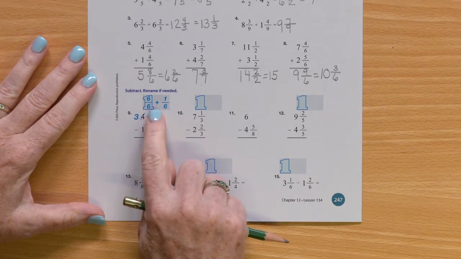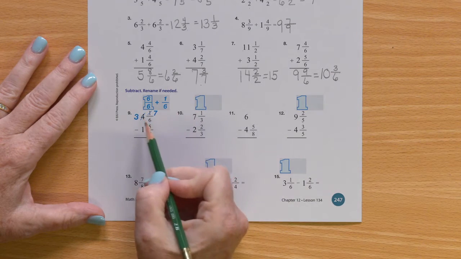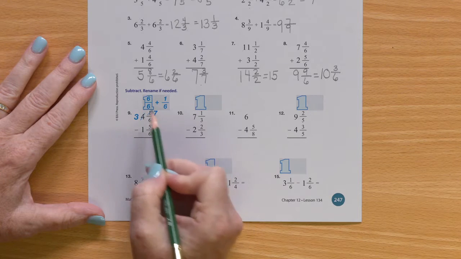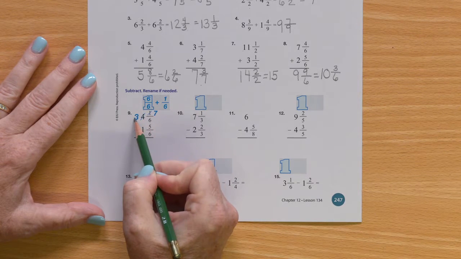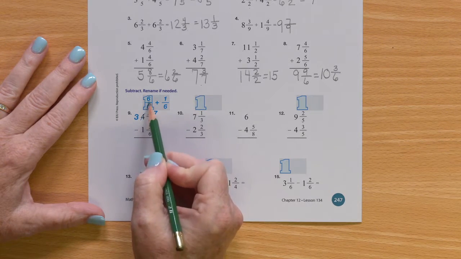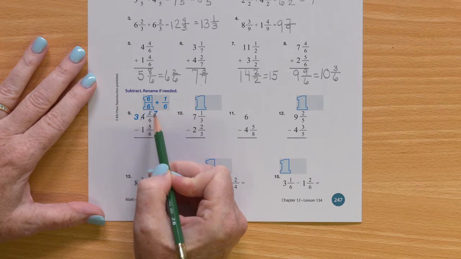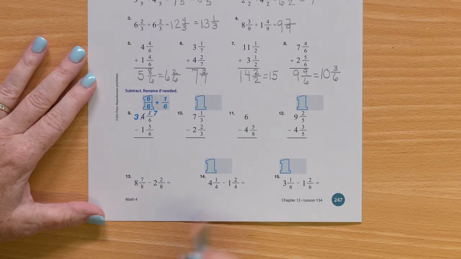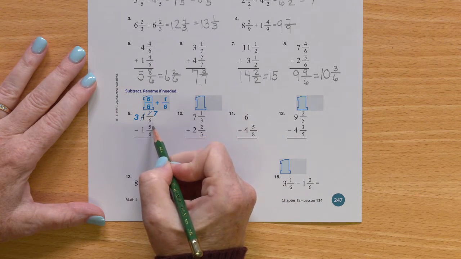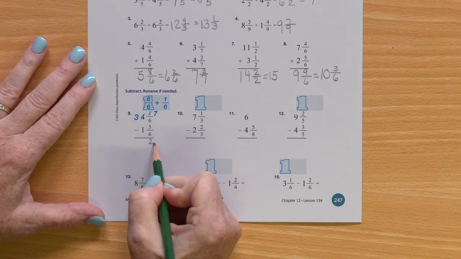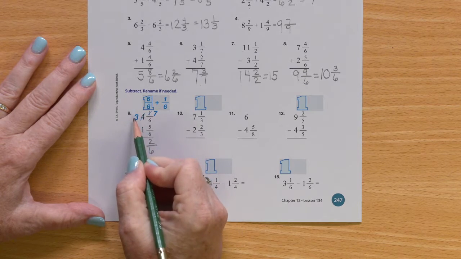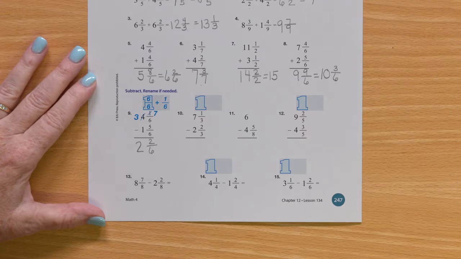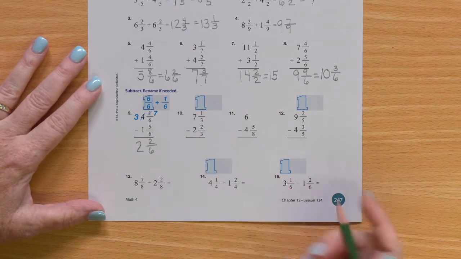Now, the renaming is already done here for us, isn't it? We could not subtract 1/6 minus 5/6, so we took one of the wholes, so we only have 3, and we renamed that as 6/6, plus the 1/6 that was there gave us 7/6 all together. Now we can subtract. 7/6 minus 5/6 is 2/6, and then 3 minus 1 is 2. All right, let's try this one.